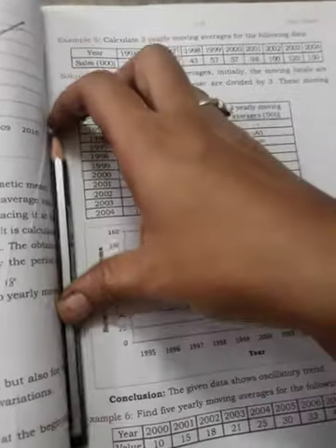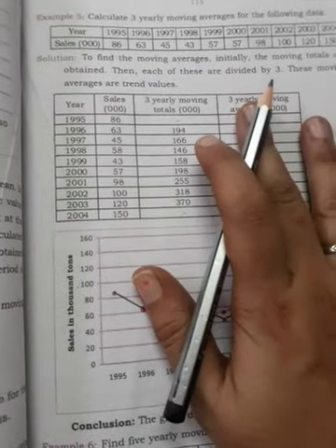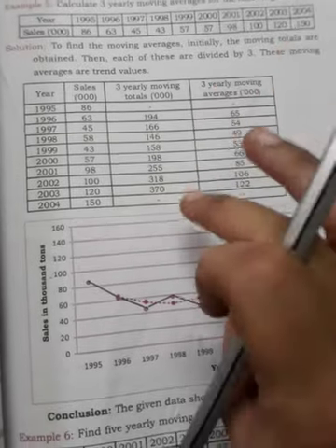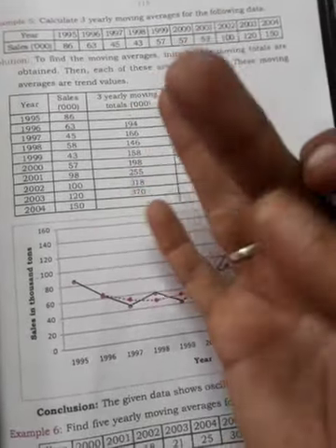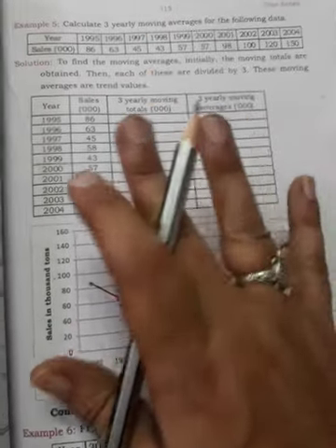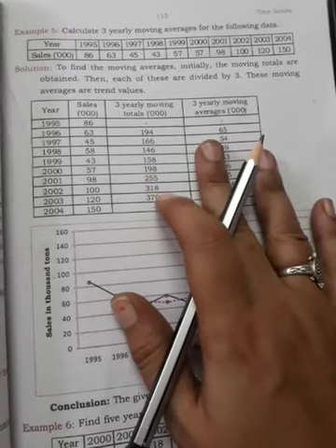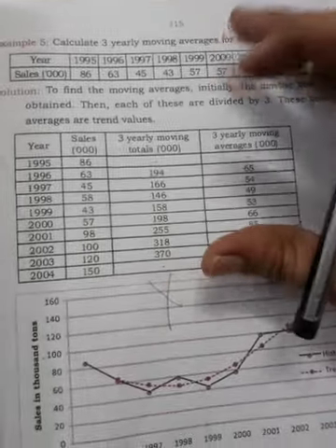In this moving averages method, continuously in annual exams, they will ask only the moving averages method. In it, we have three methods: 3 yearly, 4 yearly, 5 yearly. Frequently they are asking questions on the 3 yearly for 5 marks. Here there is no graph calculation, only the plotting of the values is important.